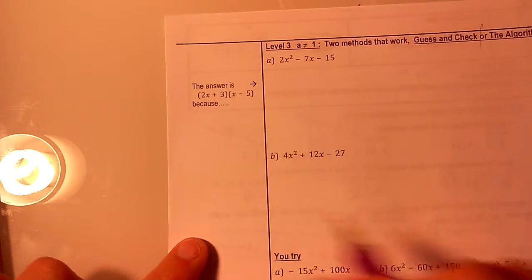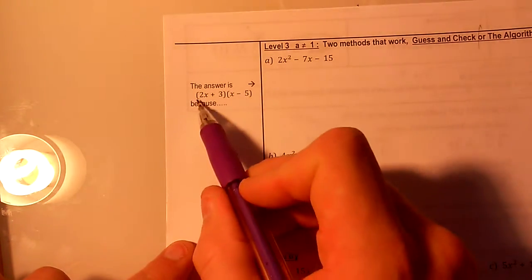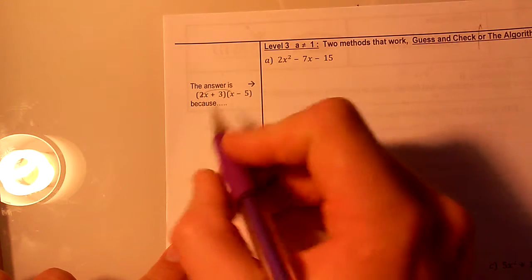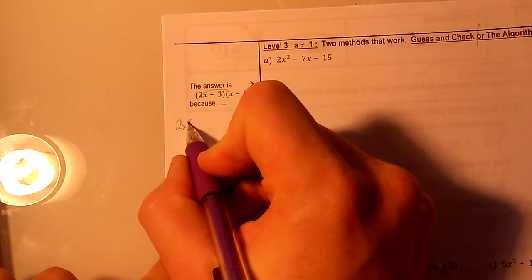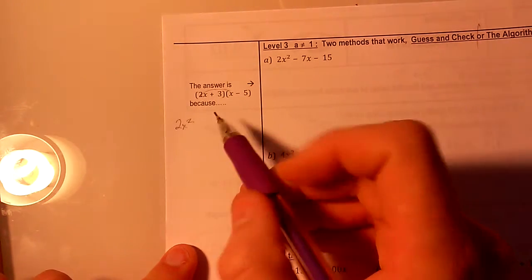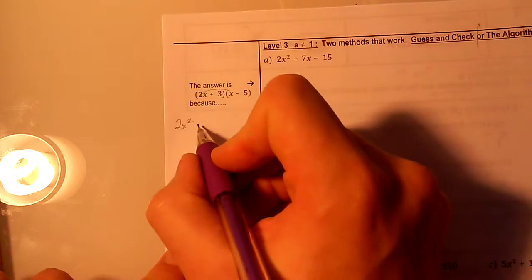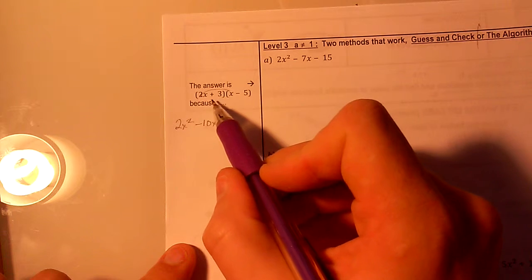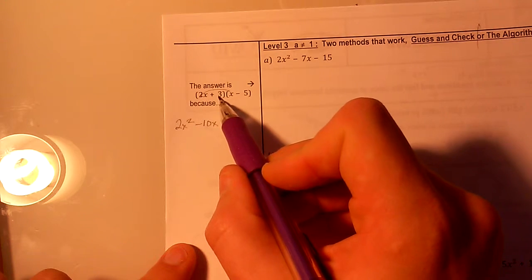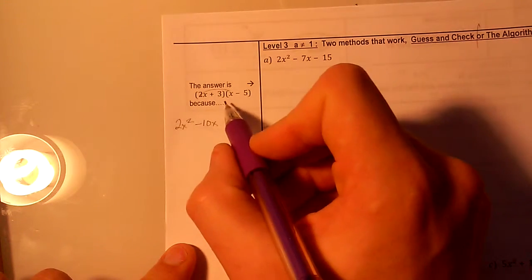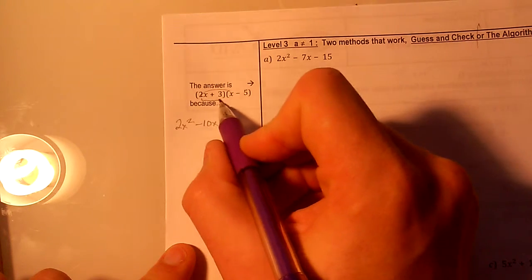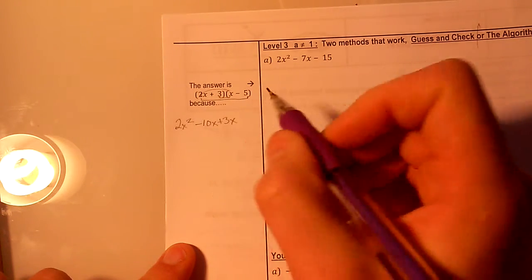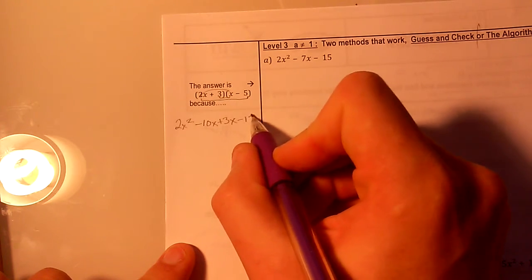All right, so here's the answer, and this answer comes about by multiplying 2x times x, 2x squared, 2x times a negative 5, which is negative 10x, and then 3 times x, which is positive 3x, and 3 times a negative 5, which is negative 15.